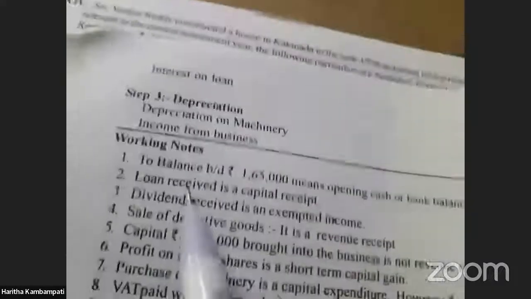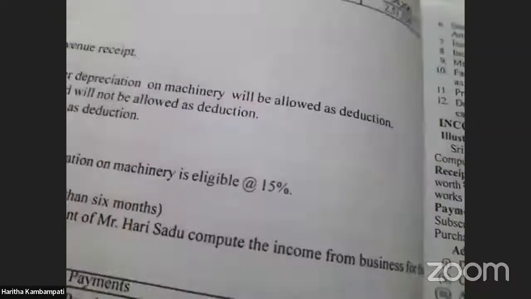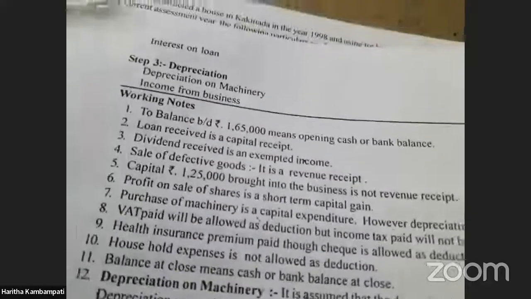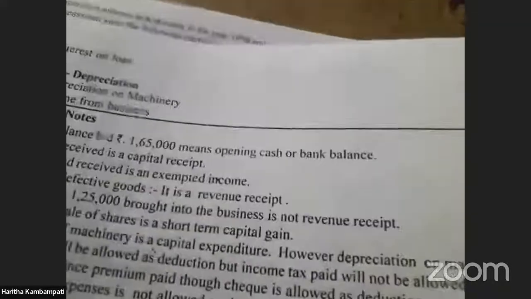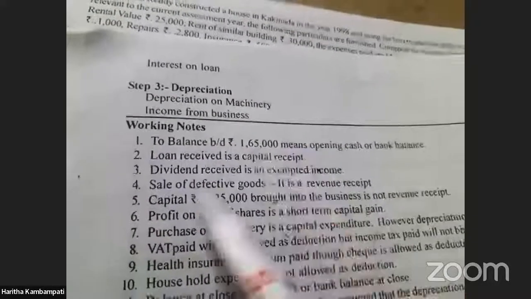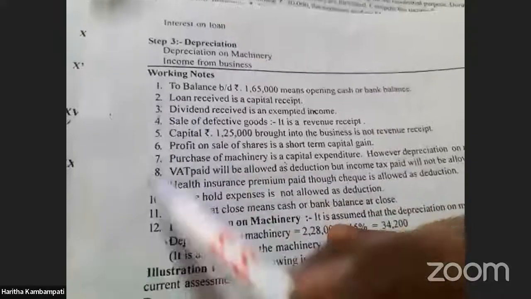And moreover, this writing of working notes is essential in your examination. Because how you have treated each and every item for the computation of this statement, on what basis, what you are assuming, that you have to mention. So for each and every receipt and payment, you have to make a note like this, point-wise.